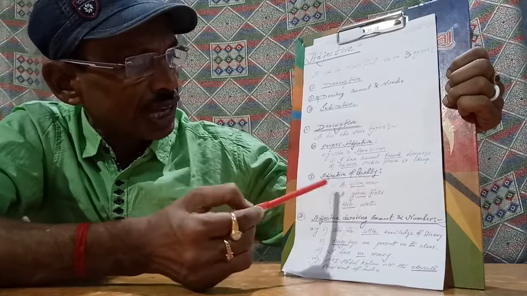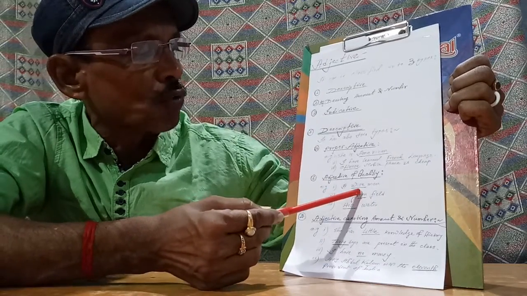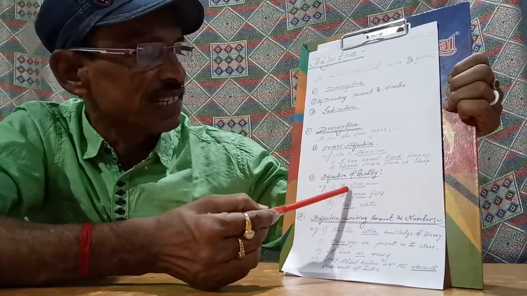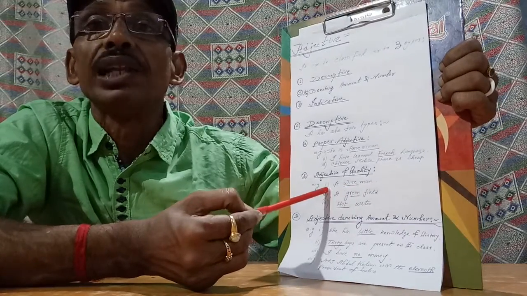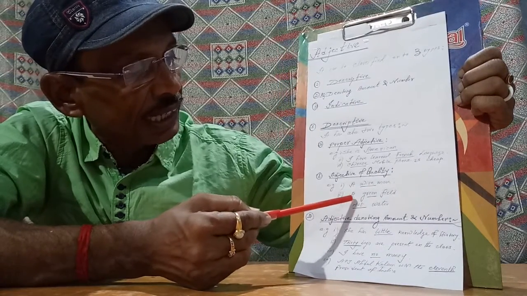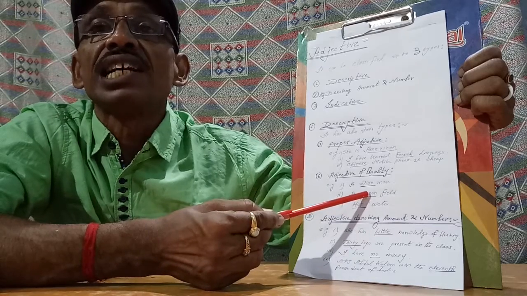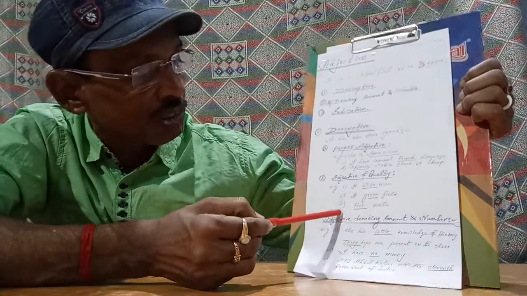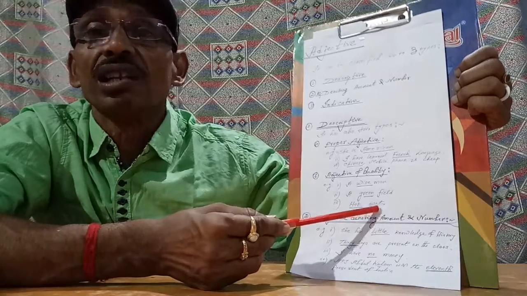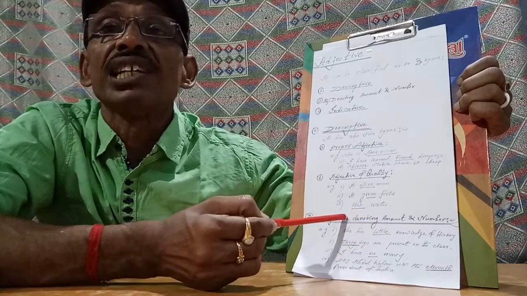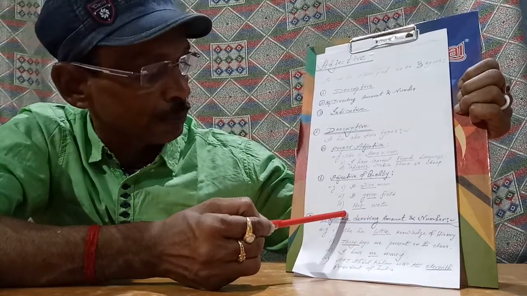Adjective of quality, I have given first example, a wise man. Wise is adjective of quality. Secondly, a green field. Green is adjective of quality. Third example, hot water. Hot is adjective of quality.